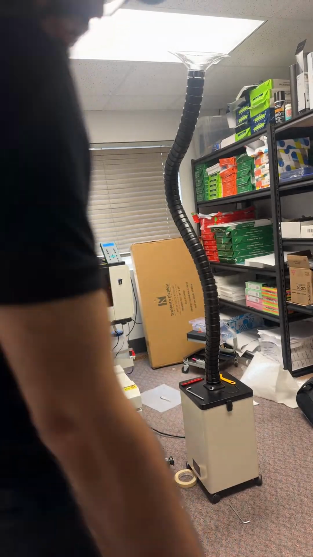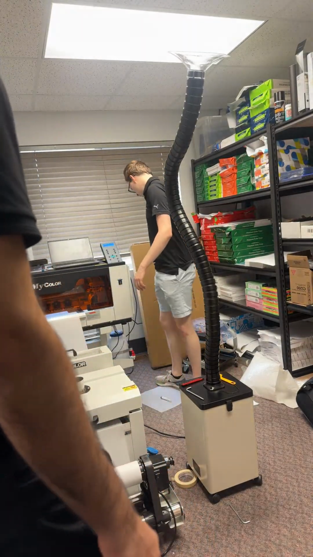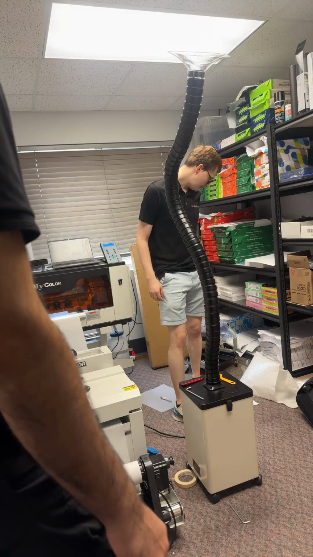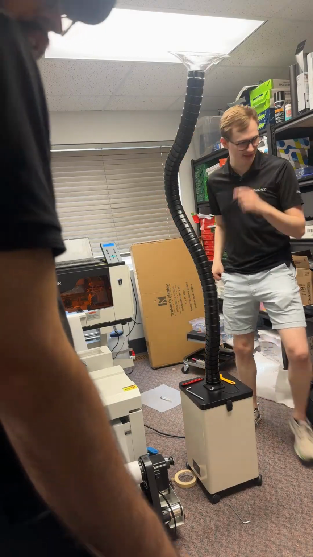So the white's completely full. Black, you don't have enough. Yellow I have, magenta I have, blue. So we didn't send 2 cyans. K is there, Y is there.